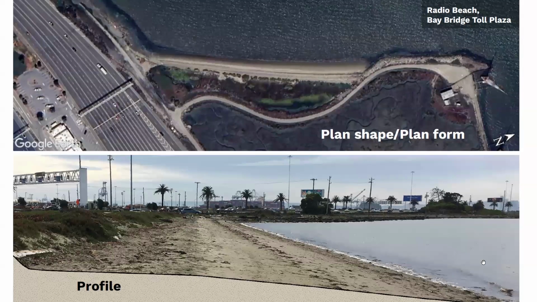So on to the next one. Another few terms to be familiar with that we'll be talking about a lot today: the plan shape, or the plan form, of a beach. We're talking about that view looking down from above, so thinking about the topography that's shaping the shoreline. Are there natural headlands on either side of the beach that are creating a pocket for that beach to live in? Or perhaps artificial structures like groins that are designed to shape that plan form and trap sand on the beach. And then we'll also be talking about beach profiles. That's the cross section of the beach, like you're seeing in the lower image here at Radio Beach.